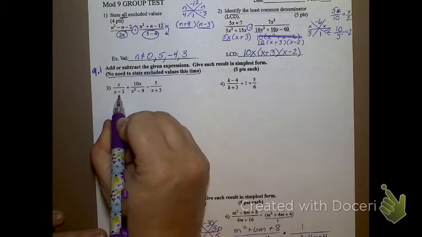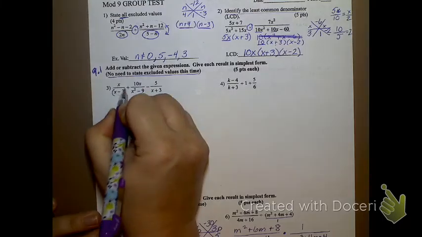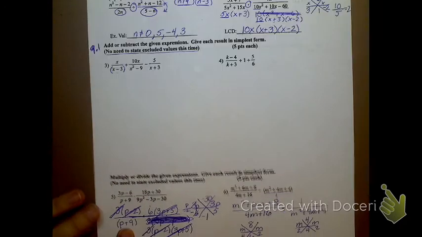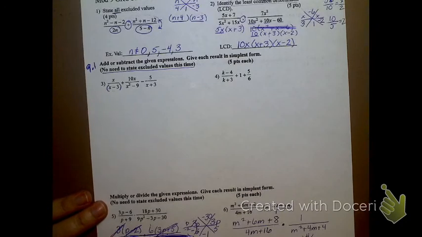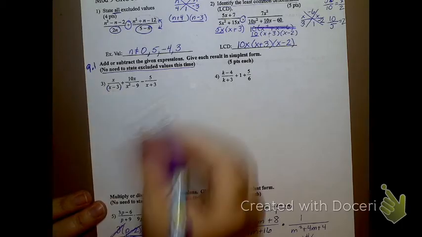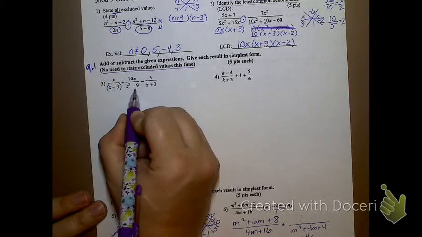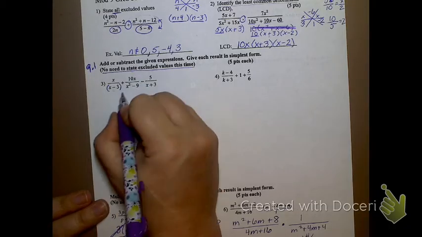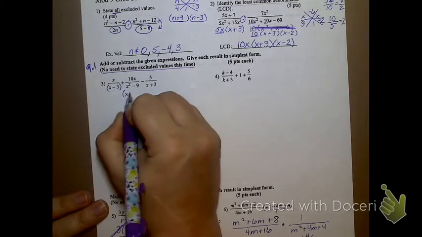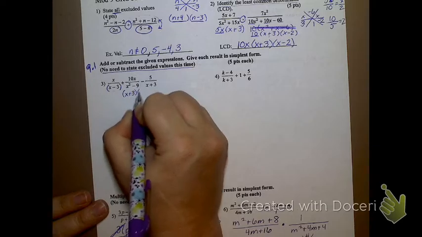Can x minus 3 be factored? No. So I'm going to put it in parentheses just like I did wherever else it was down here. Saying that I've already checked, it can't be factored, I'm done with that denominator. Can I factor x squared minus 9? Yes. I can factor that into x plus 3, x minus 3.